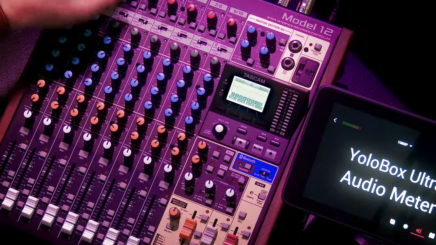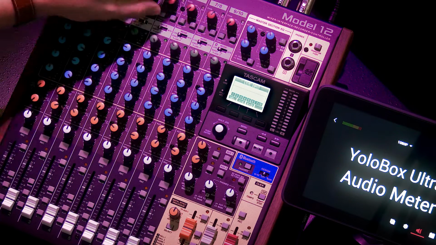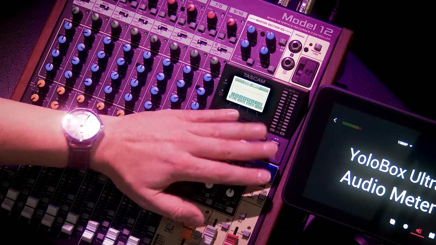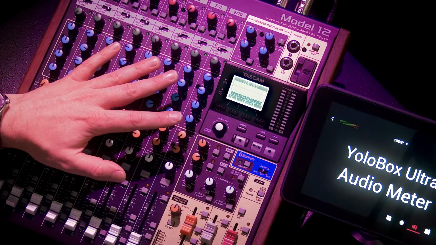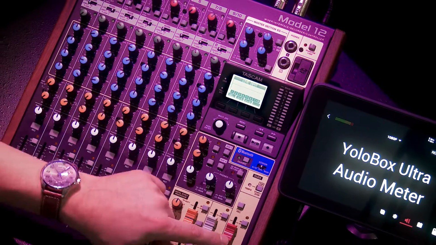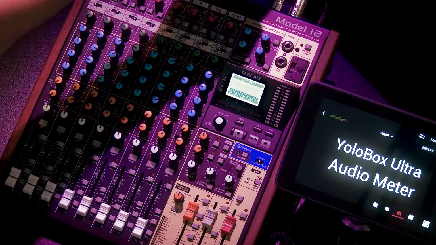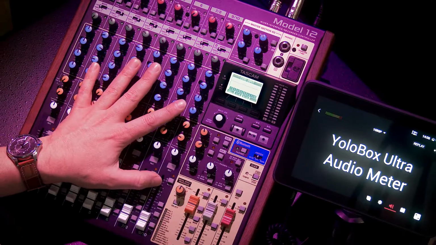This particular board is analog up through the input gain, which is excellent. It switches to digital for all of the effects and EQing, panning, centering, and everything else, and then goes back to analog for your final output. So we get the best of both worlds.